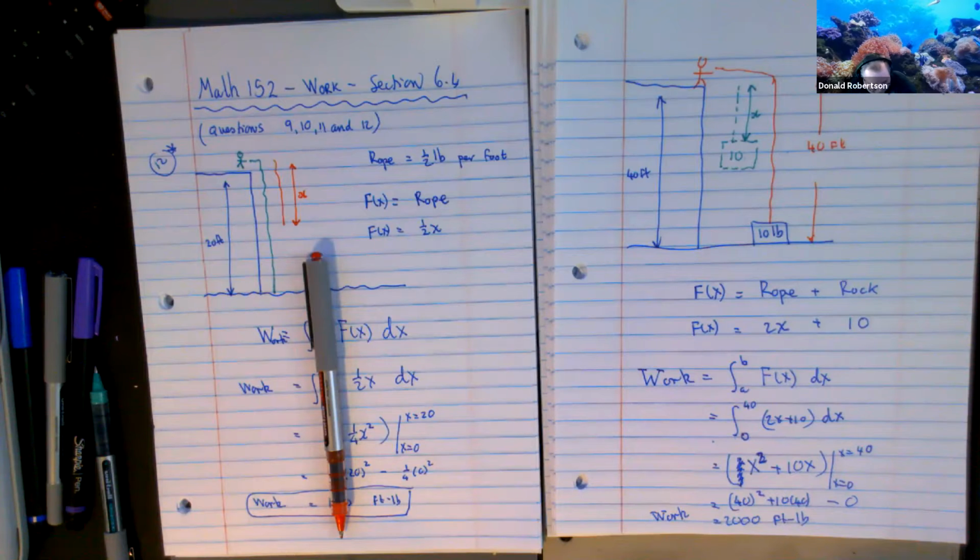Right, now I've done this question, couldn't you change the rope to be 3 pounds a foot, or 1/4 of a pound a foot, or whatever you like? And couldn't you make the rock 200 pounds or 3 pounds? And couldn't you make the distance that you're pulling it up 200 feet or 2 feet?